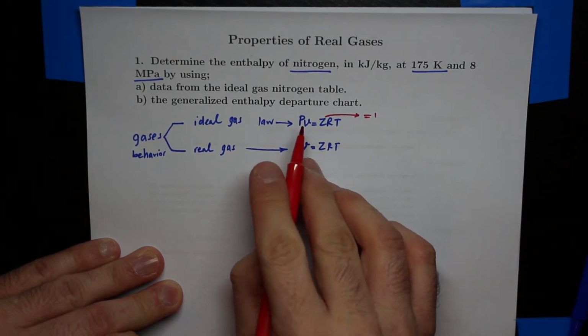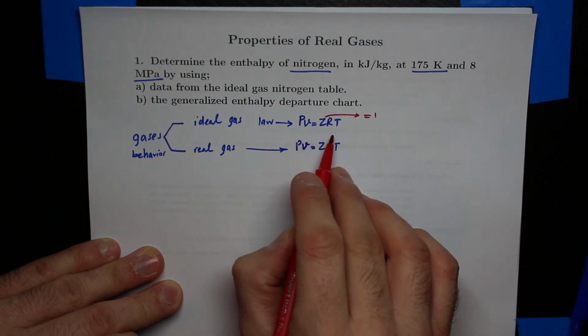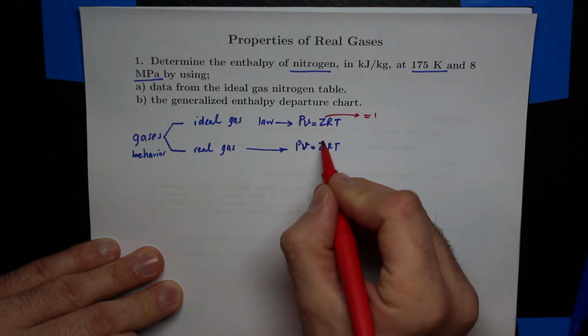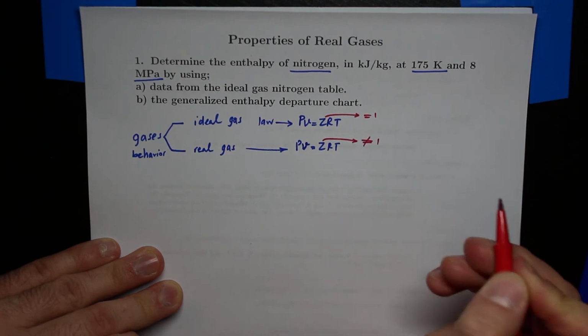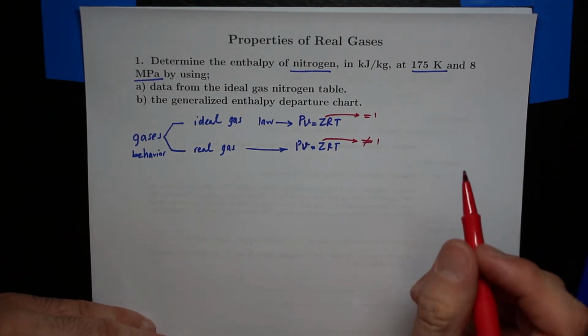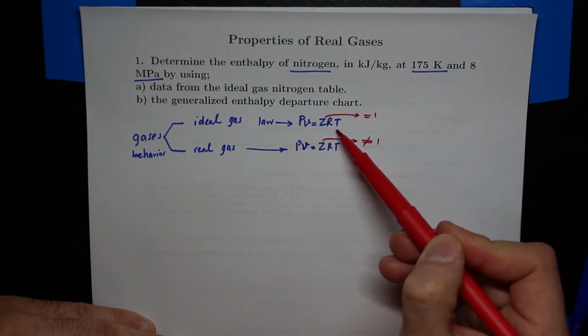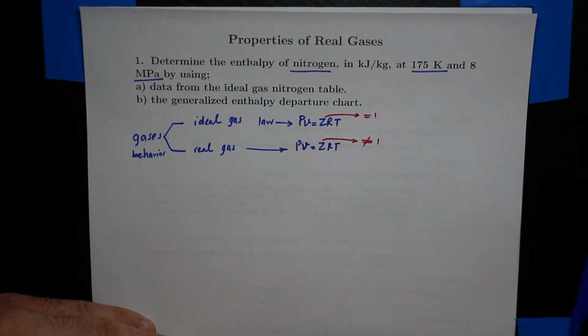Because of that, usually we go with PV equal to RT. We don't even write the Z down. But when it comes to a real gas, this Z value is not equal to 1. So if a gas is following the equation PV equal to RT, then that gas is behaving ideally.